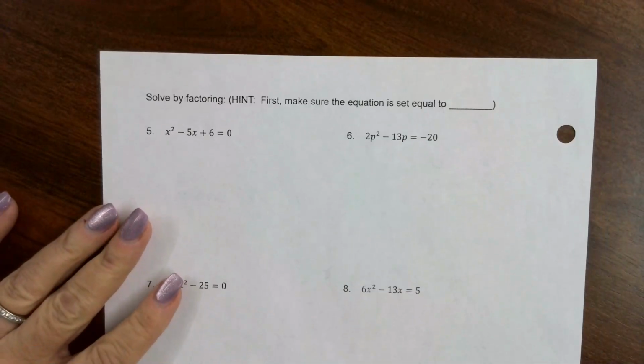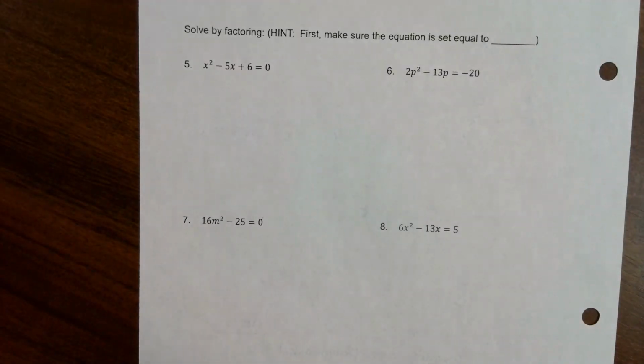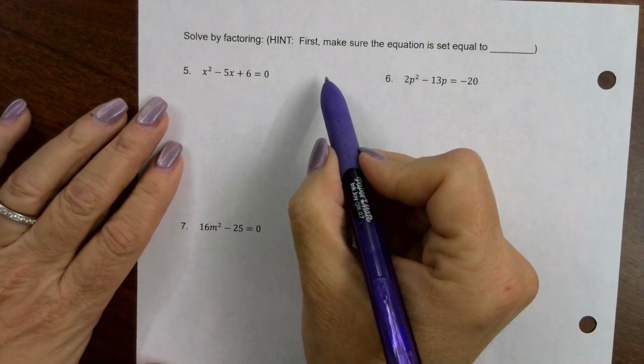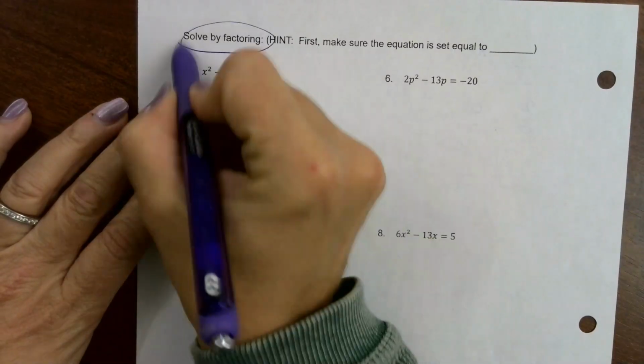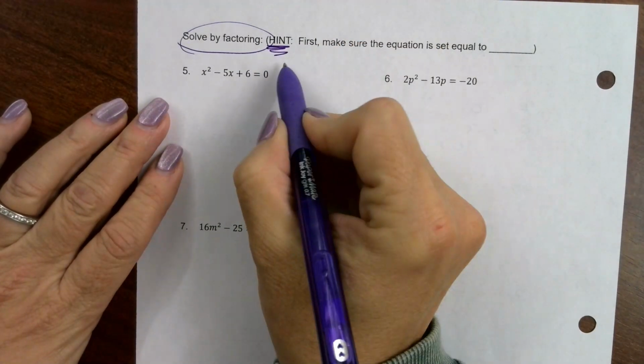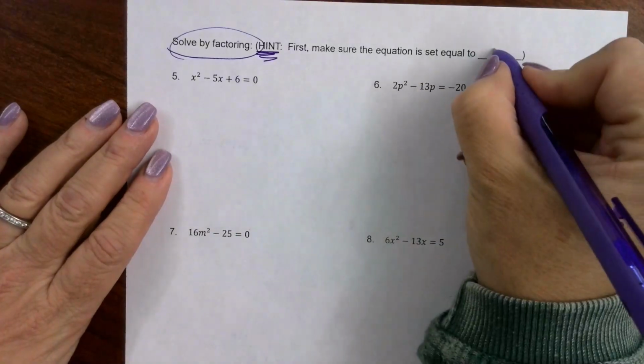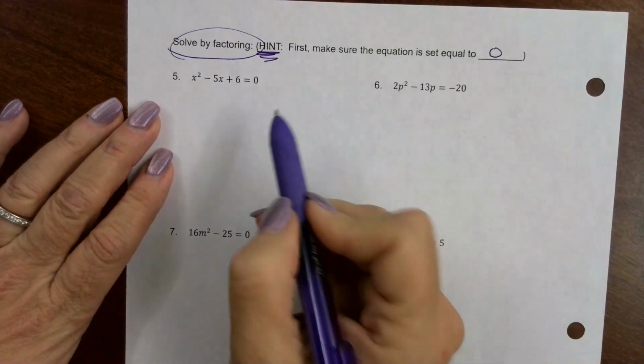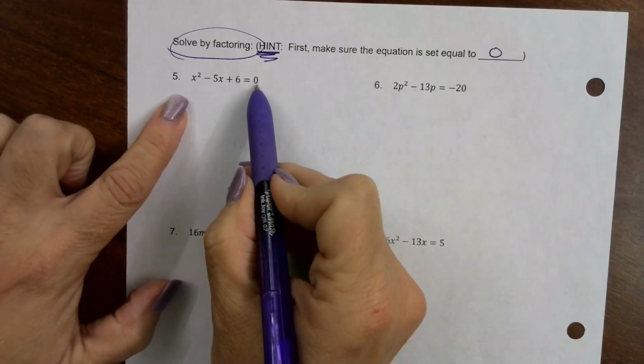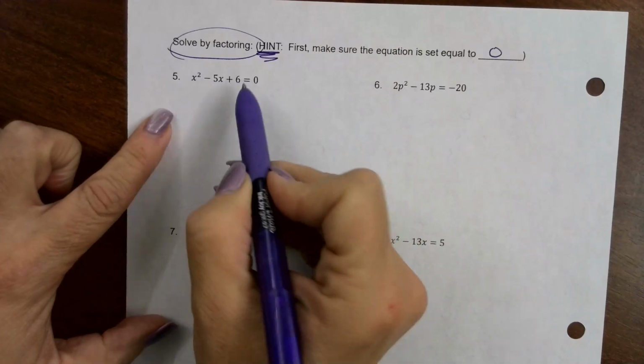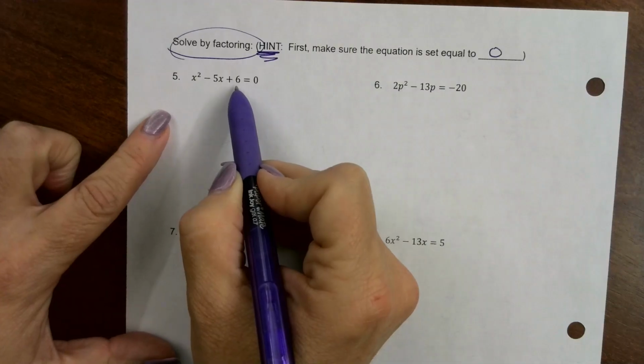All right, so now what's going to happen, these were nice because they were already in factored form. Now what's going to happen over here is we have to factor these first. So before we factor, and this isn't a hint, this is a requirement, we have to make sure that the equation is equal to 0. So first thing I'm going to ask myself, this is equal to 0. I'm going to factor this. This is a simple one to factor.